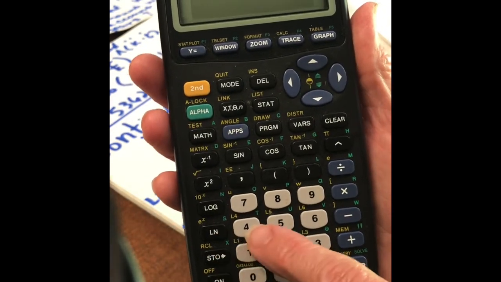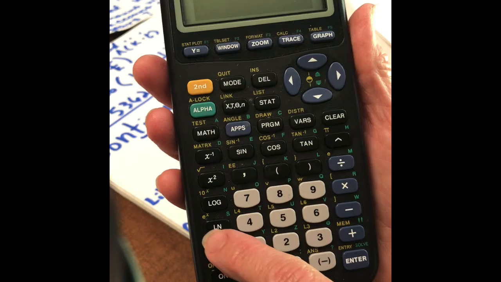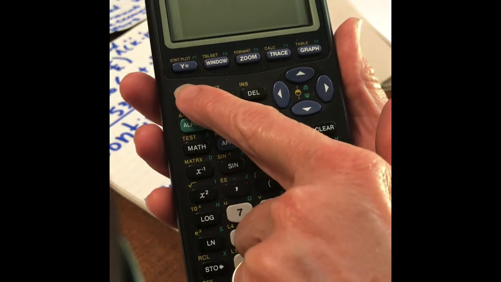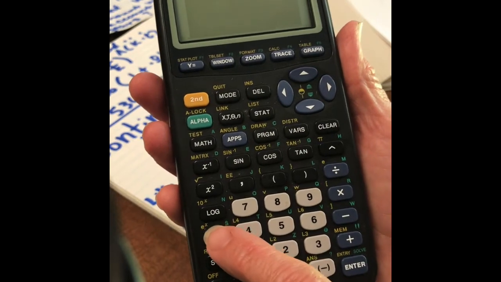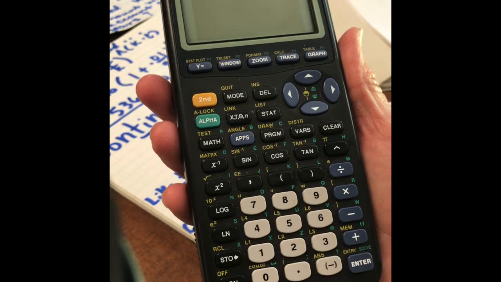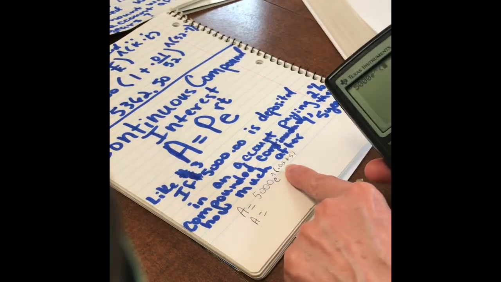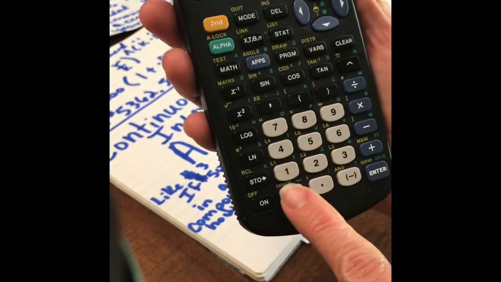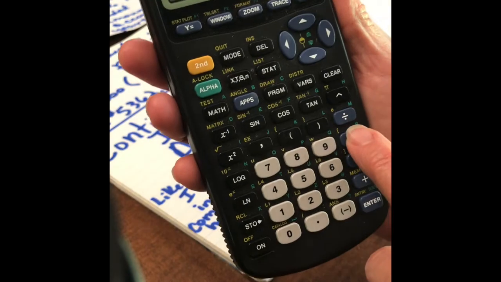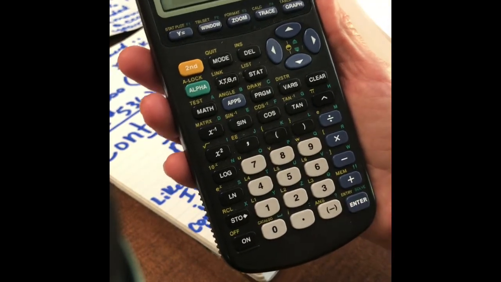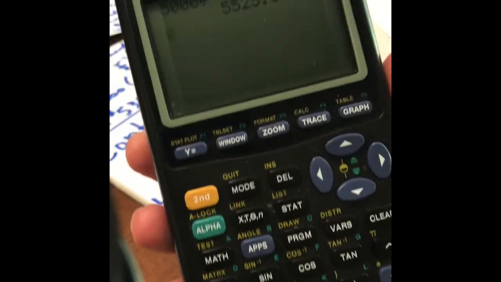If you go to the left of 4, it says LN, and up above it says E to the X. So you hit second, LN, and E hat, and it gives you the first parentheses. So we said 0.02 times 5. So 0.02 times 5, and close that parentheses and enter, and there's your answer.